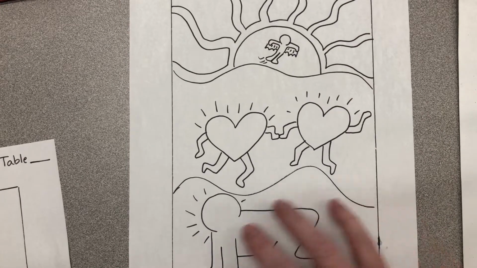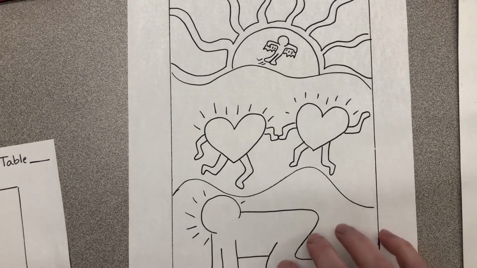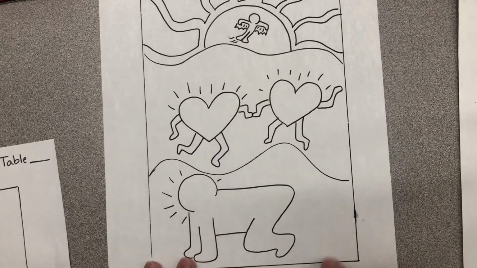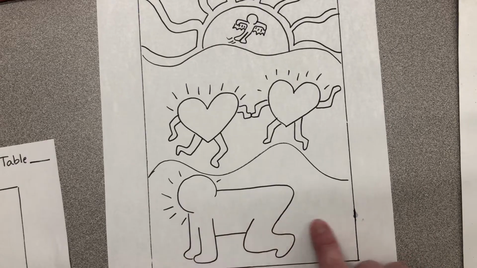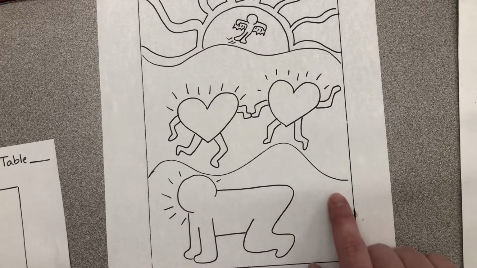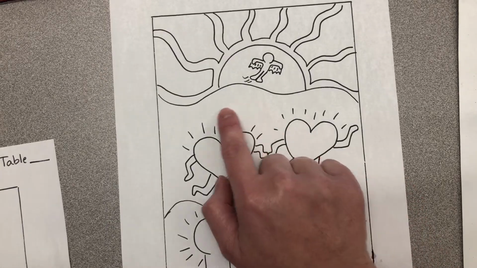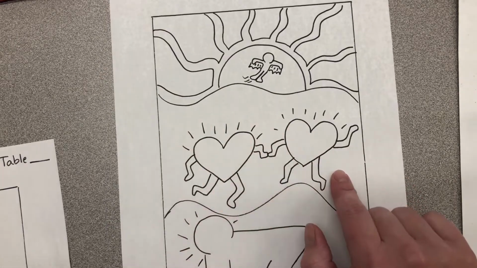And once you get it all the way drawn with pencil and you've added lots of fun and interesting things, this is pretty basic, so you want to be able to add more than this. You know, this baby's crawling, what is he crawling away from? That's something that could have been added right here. These guys look like they're dancing. There could be like a boom box or music notes or things like this.